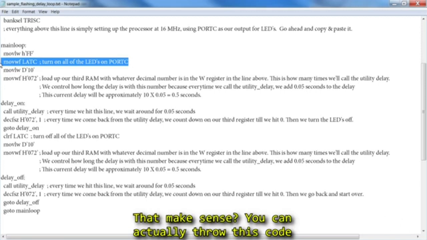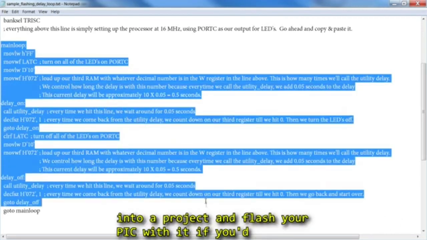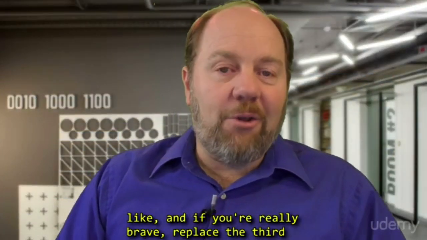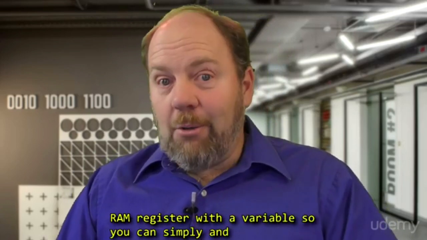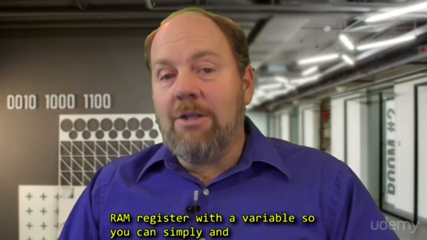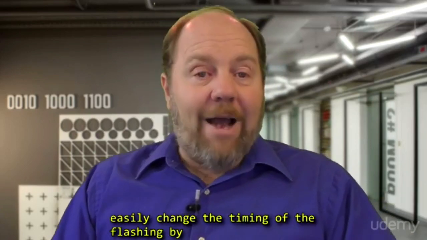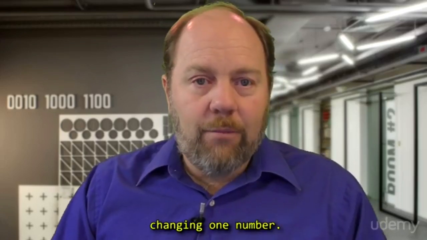Does that make sense? So you can actually throw this code into a project and flash your PIC with it if you like. And if you're really brave, replace the third RAM register with a variable so you can simply and easily change the timing of the flashing by changing one number.